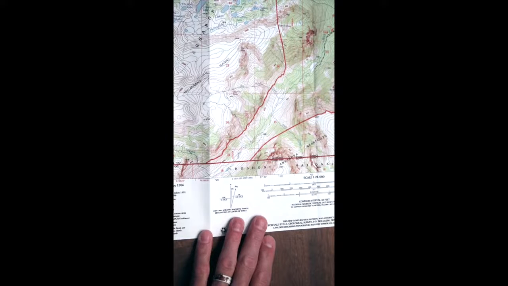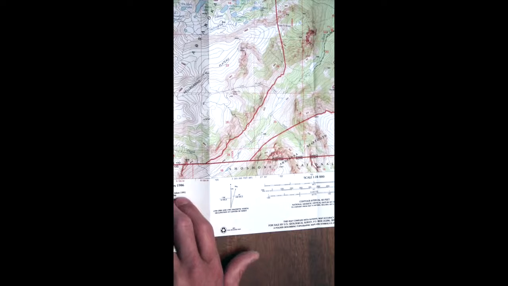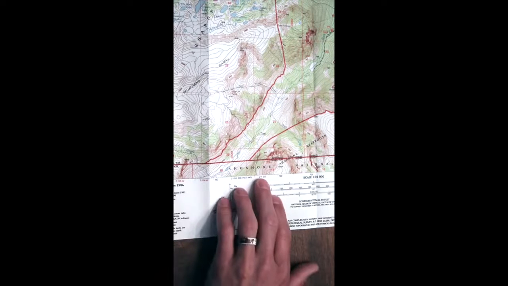Move a little further, and I have 109 degrees 22 minutes 30 seconds. So as I go I'm changing from 22 minutes 30 seconds to 30 minutes, moving 7.5 minutes of distance. And these little marks give me that 2.5 minute distance between those. So they're basically our little reference points.